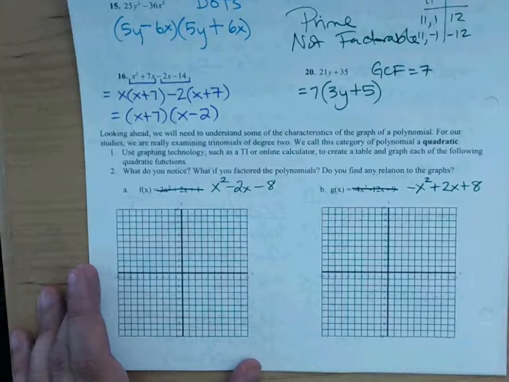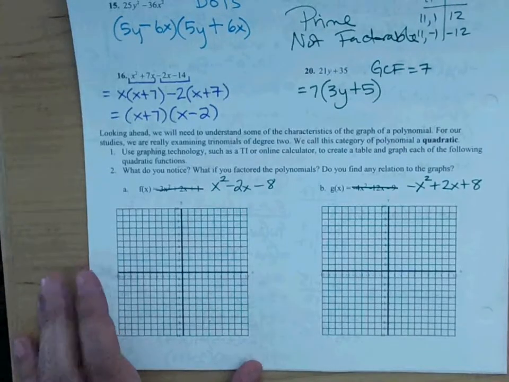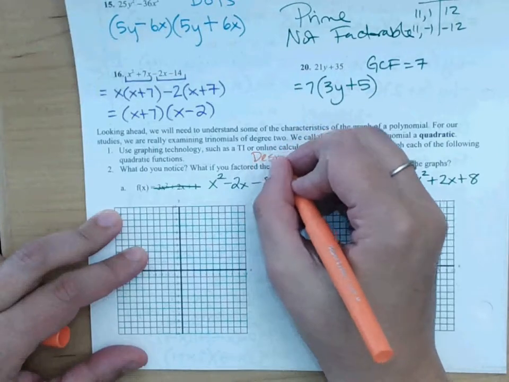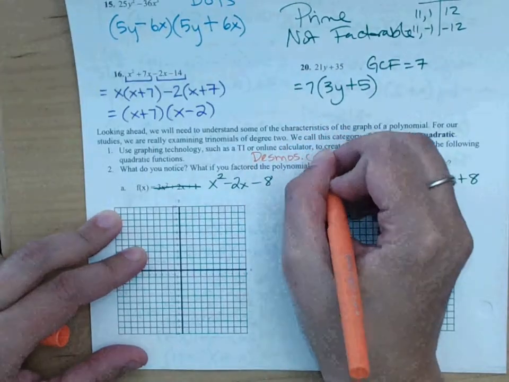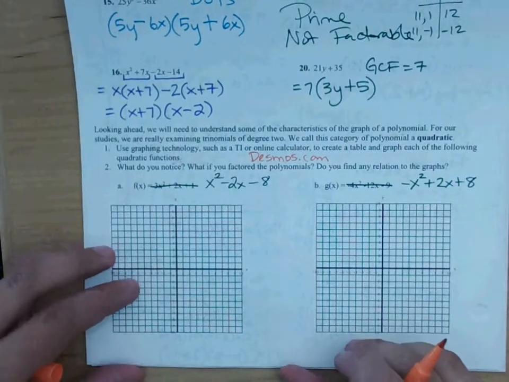For our studies, we are really examining trinomials of degree 2. We call this category of polynomials a quadratic. Use the graphing technology, so TI calculator, or you could also use Desmos. That would be a good site. If you don't have a graphing calculator, go to desmos.com and you can type in the equations and graph them.